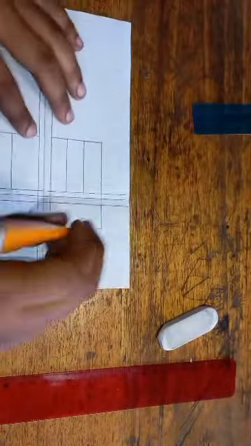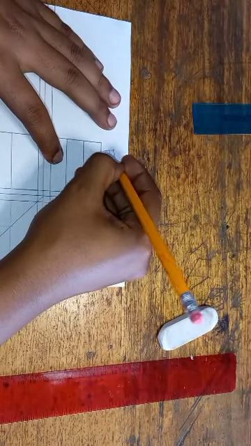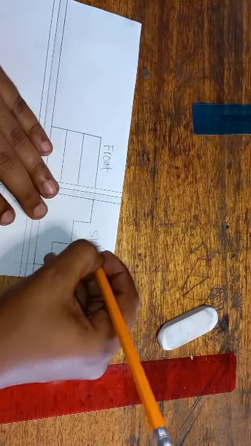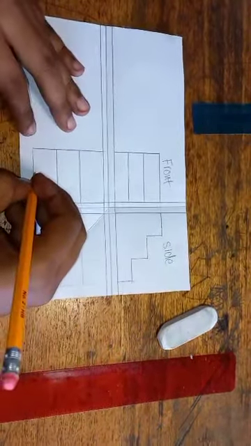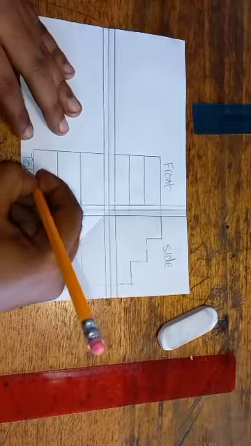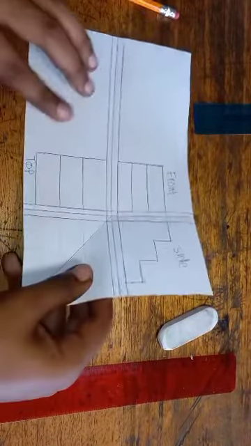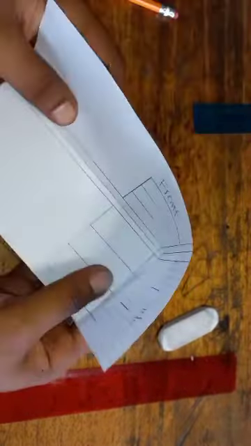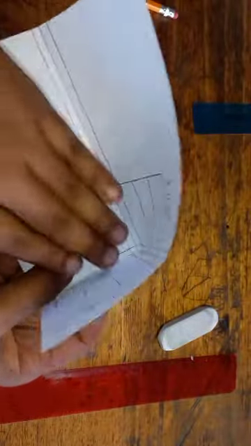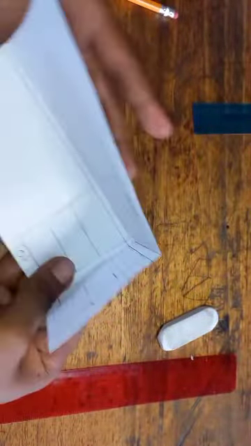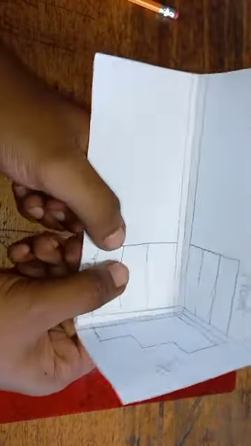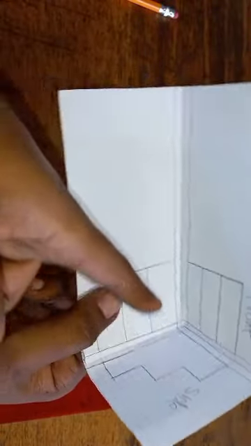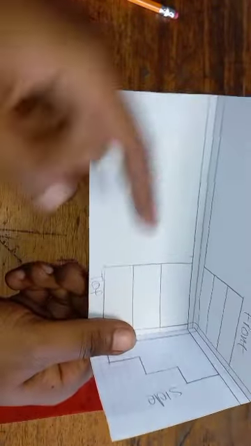So let's label them. This was my front view, and this one is my side view. This one right over here is my top view. Okay, so now when I do that fold that I showed you earlier, it looks like this. I am then able to see the mobile staircase, my front view, side view, and my top view.